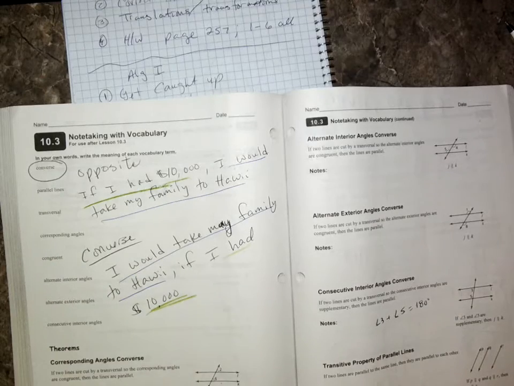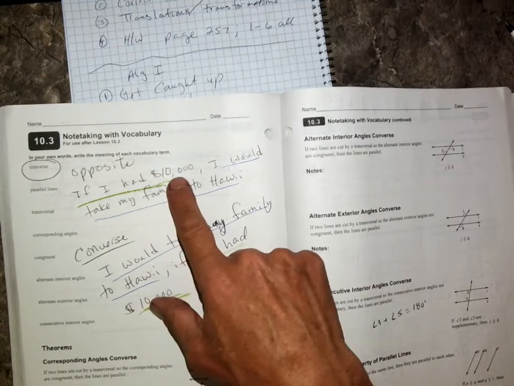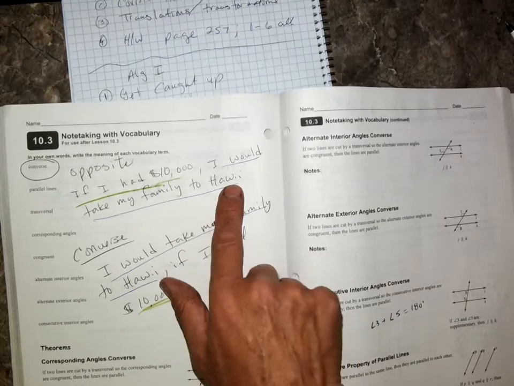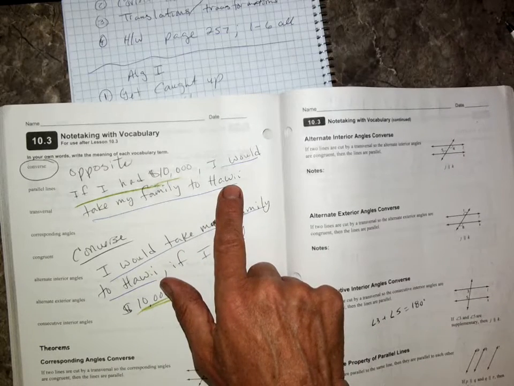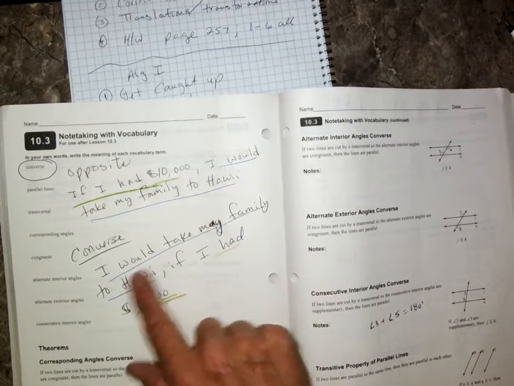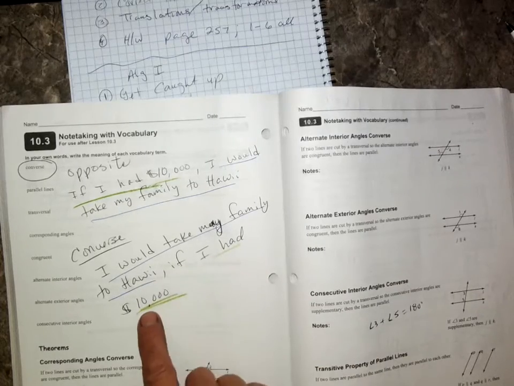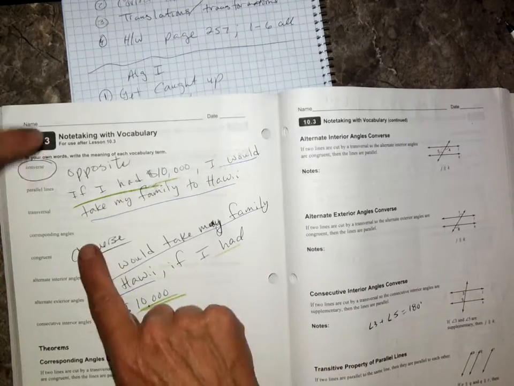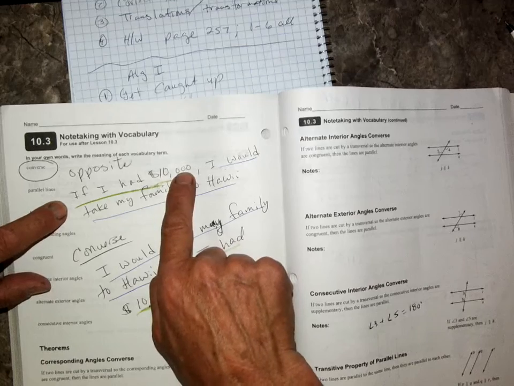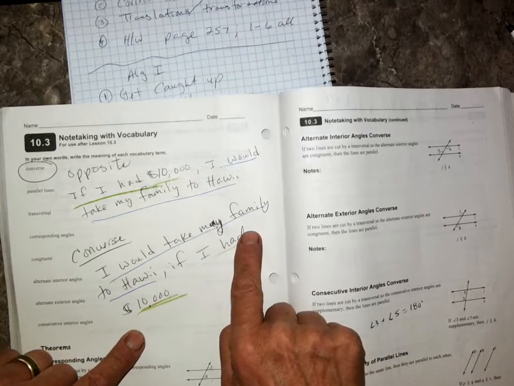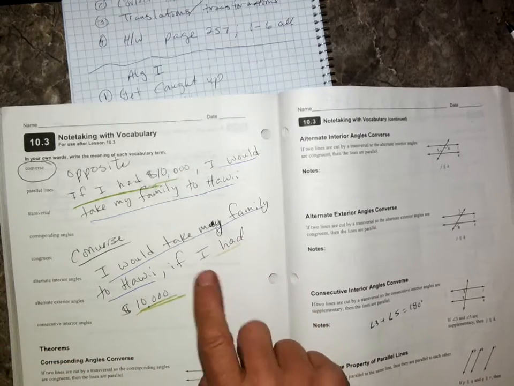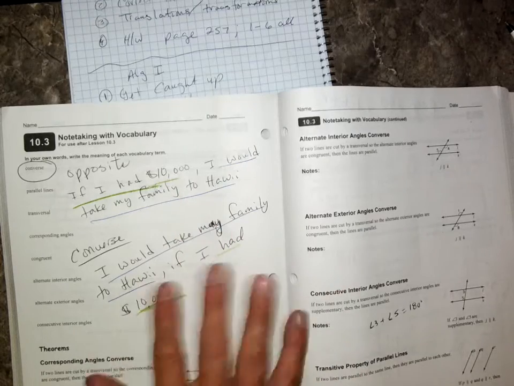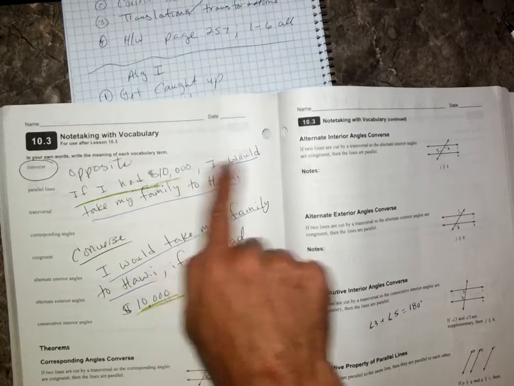Here's my example. If I had won $10,000, I would take my family to Hawaii. Awesome. Now the opposite of that would be, I would take my family to Hawaii if I had $10,000. So it's just flipping the words around. The first part, the if part, goes to the end as the then part, and vice versa. I just flipped the words around. If I had $10,000, I would take my family to Hawaii.